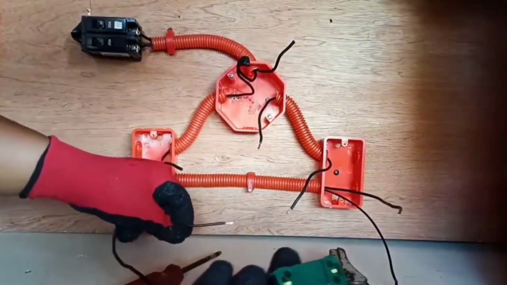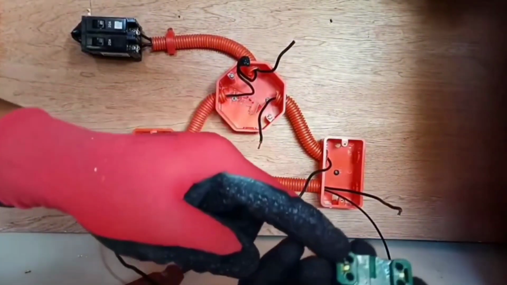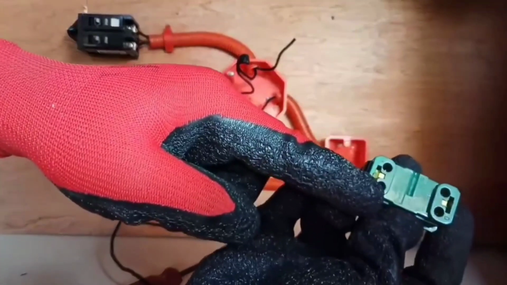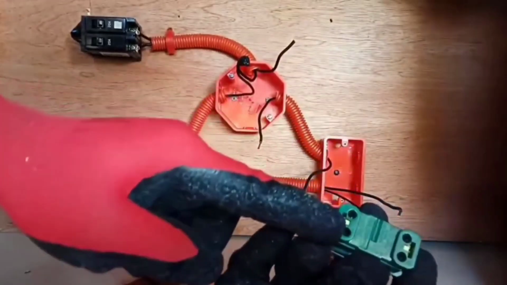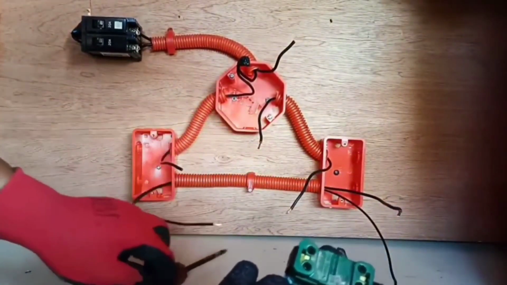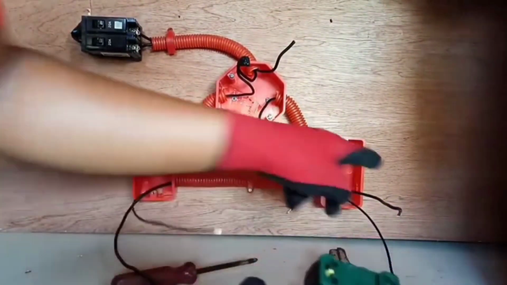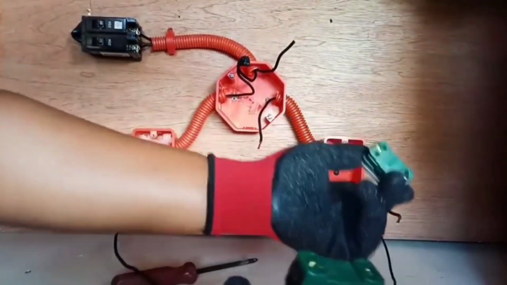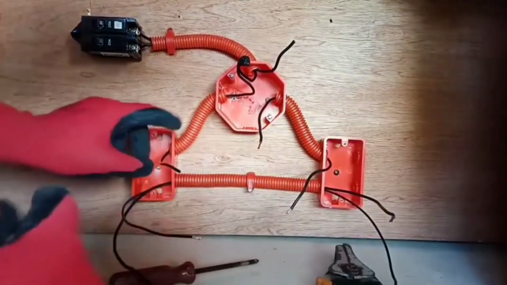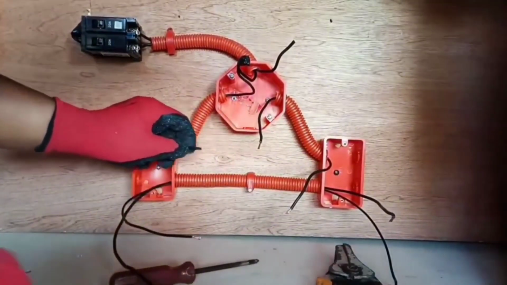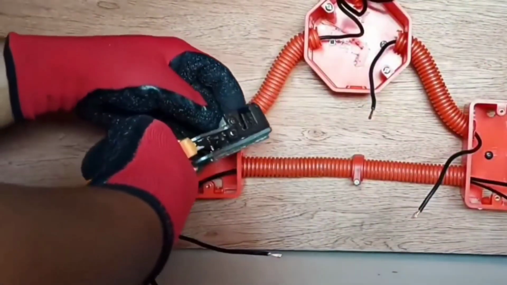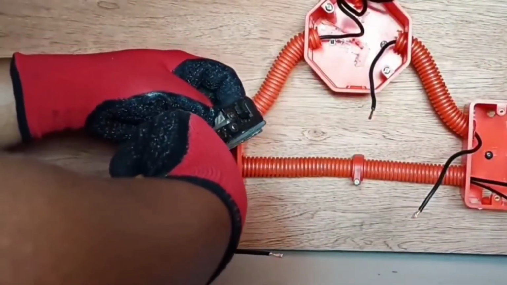The 2 wires are your travelers. Connect traveler number 1 and number 1, and traveler number 3 and number 3. Be careful in using tools.